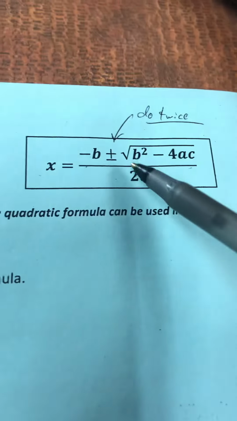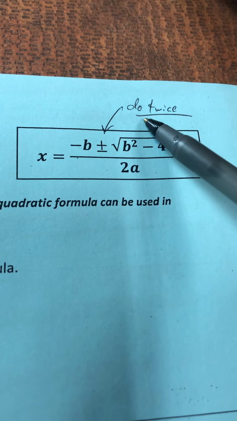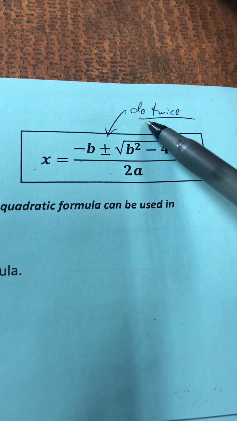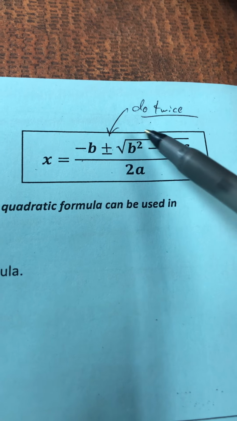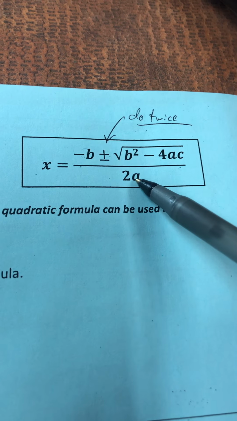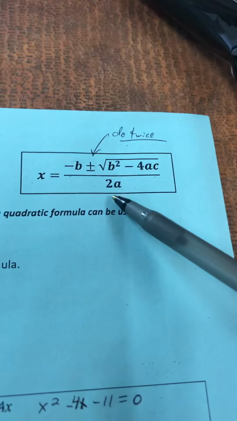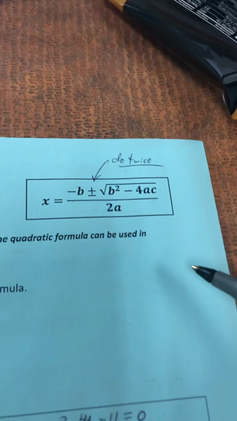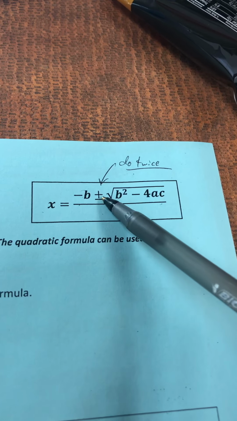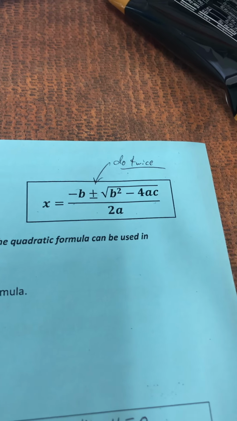We're going to be using this, remembering this whole plus minus thing. We're going to do the end of the problem twice. We're going to do it where we add all of this to this, and then divide by 2 times this, which I believe is 1, so it would be divided by 2. And then we're going to do it where we subtract this from this and then divide by 2.